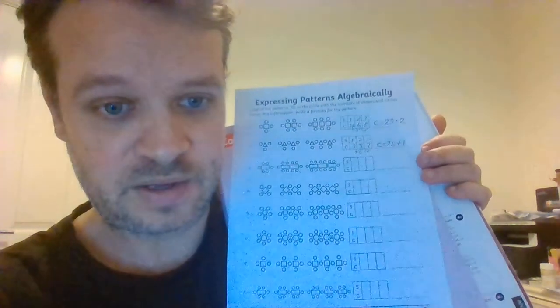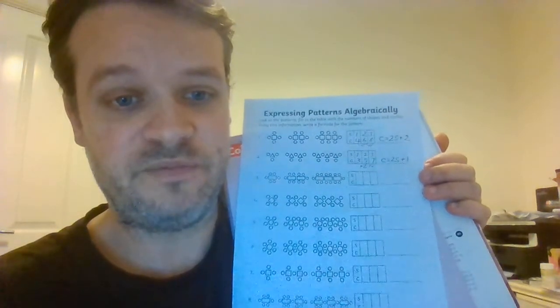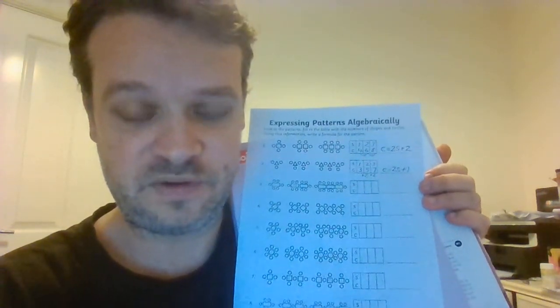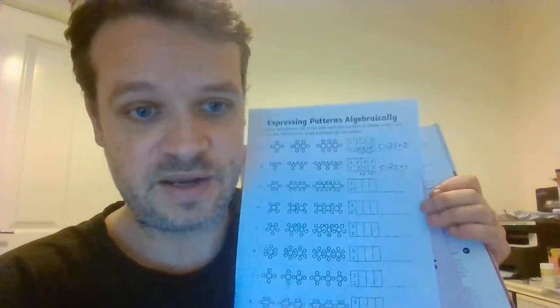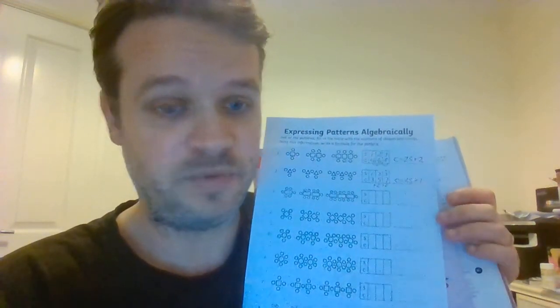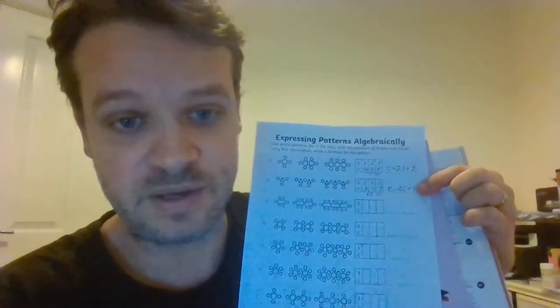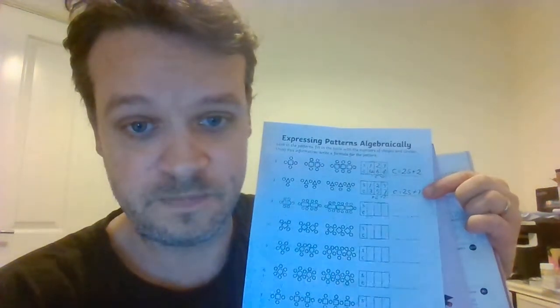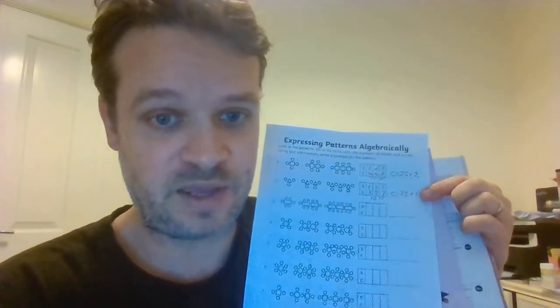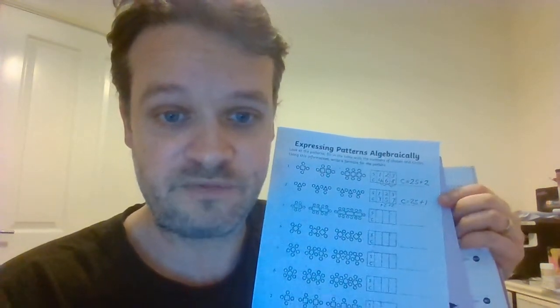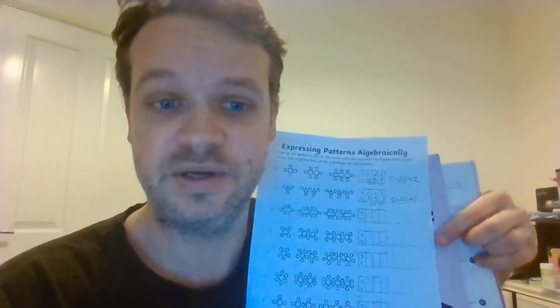You're going to do the rest of these yourself. What you will get from this is you will be spotting patterns, and you'll be learning that certain patterns will result in certain rules. For example, the fact that it goes up by 2 each time means I'm multiplying by 2. If it happened to go up by 3 or 4 or 5 or whatever it might be each time, you can work out for yourselves what implication that would have for your expression going down here.